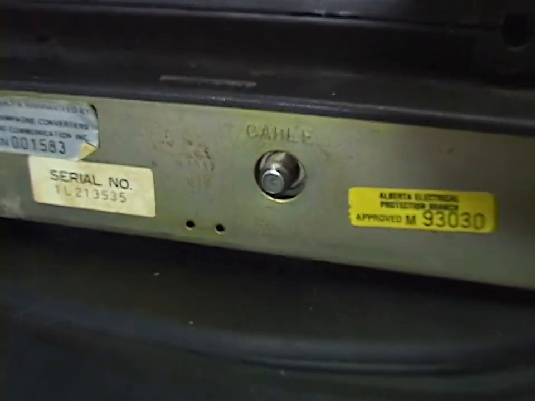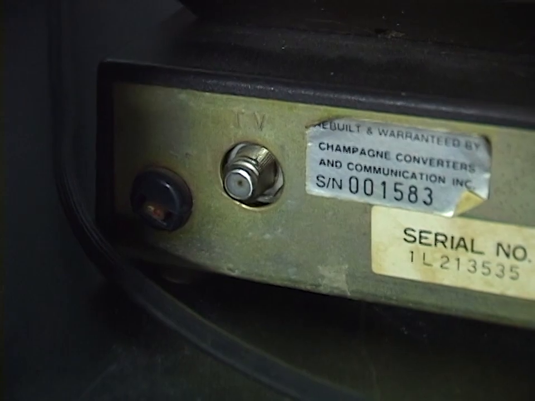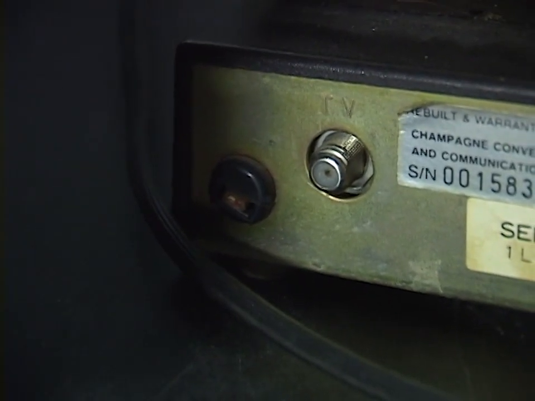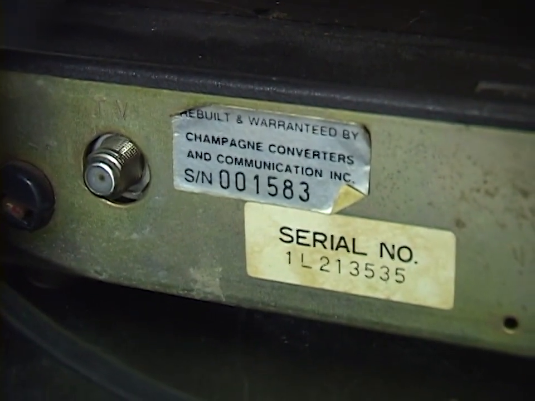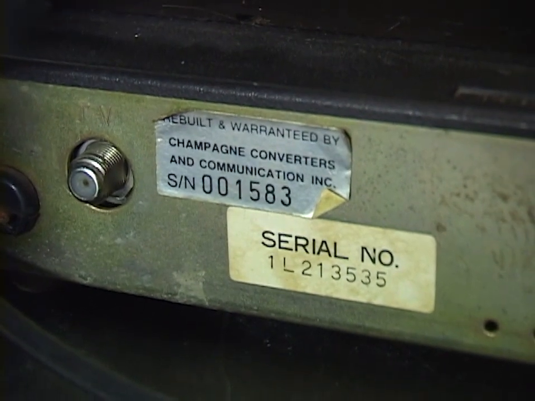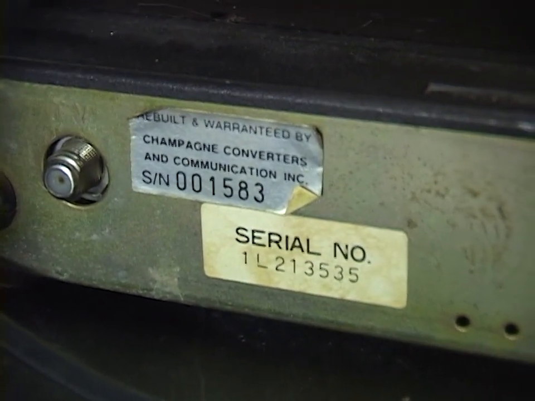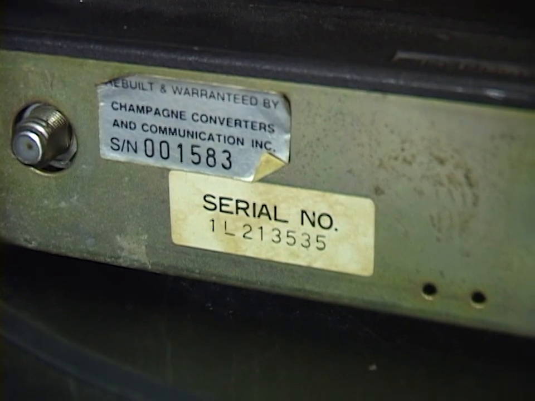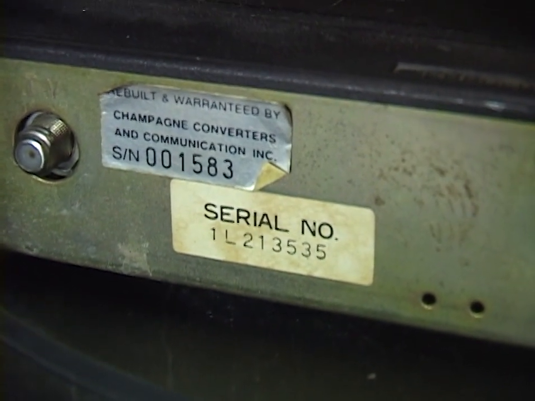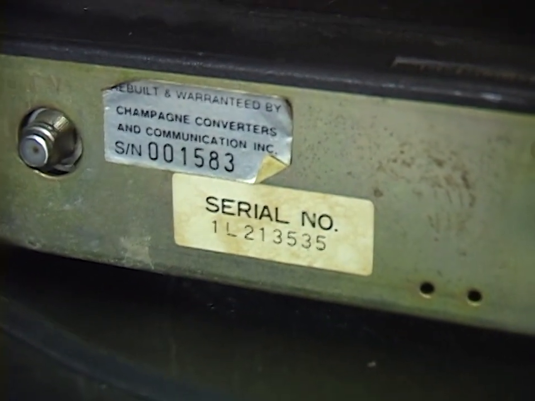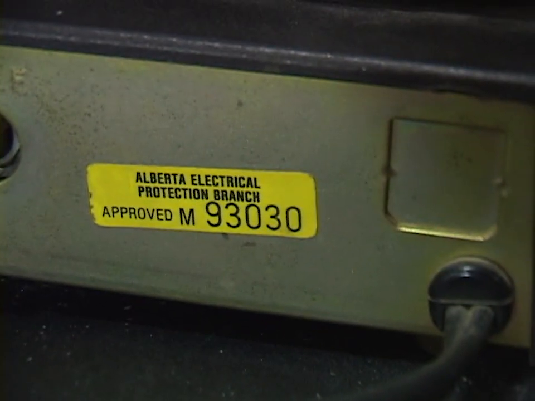You look at the back of this thing, your cable system input is right there. There's your television output. There's where the cord to the remote control would have been. This was apparently rebuilt by Champagne Converters and Communication Inc. Makes you wonder if they were the ones that modified it. Maybe it had a bad cord, and this was their way of fixing it.